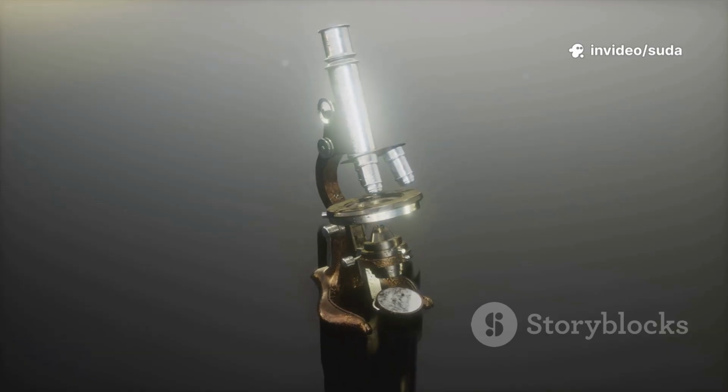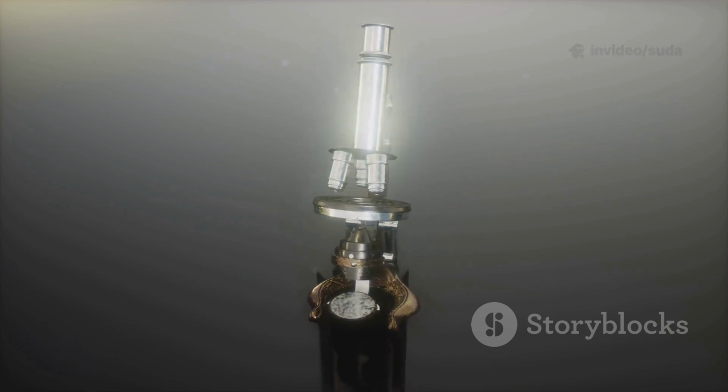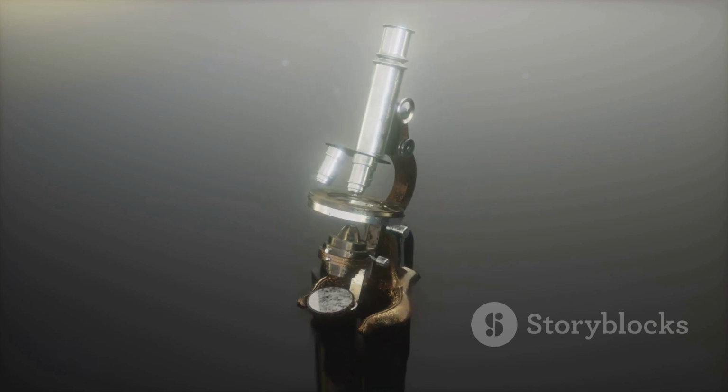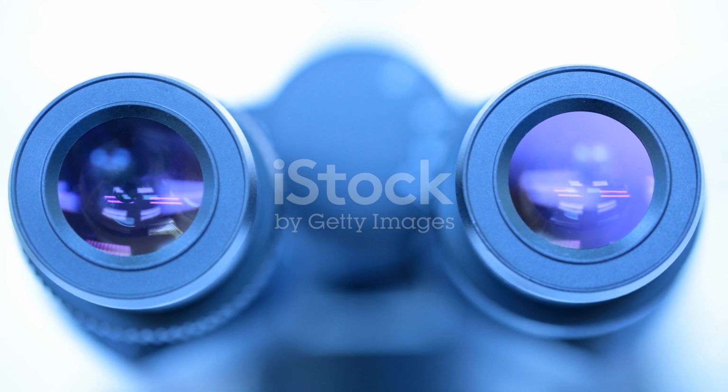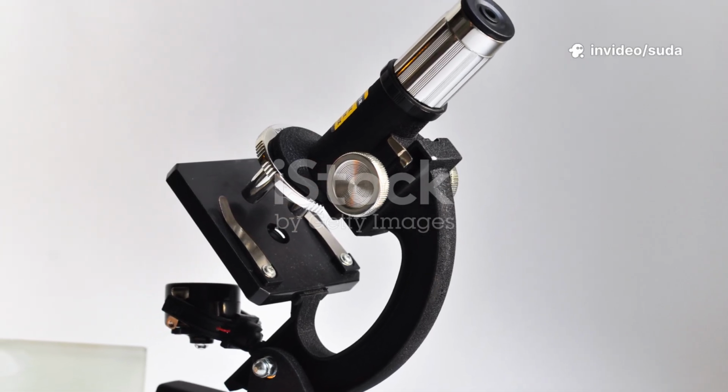Not all microscopes are the same. Think of them like vehicles. Some are simple, like a bicycle. Others are powerful and complex, like a rocket ship. There are three main types you should know about: simple, compound, and electron, side by side.